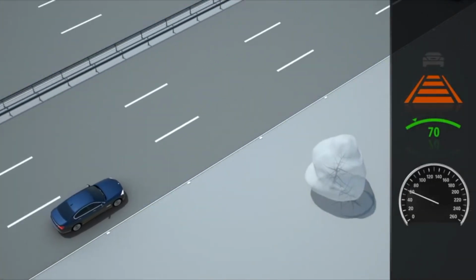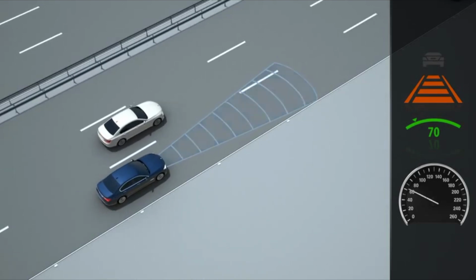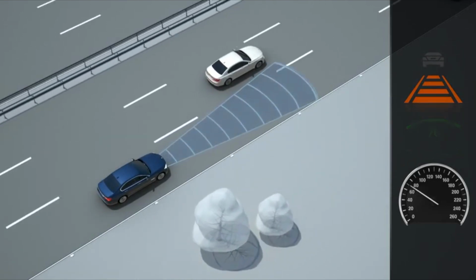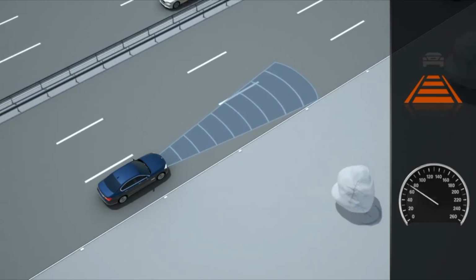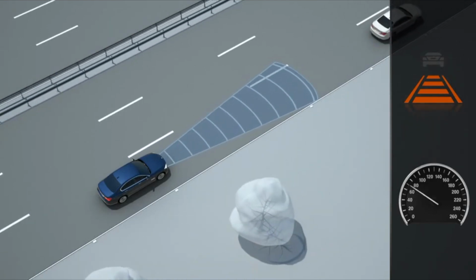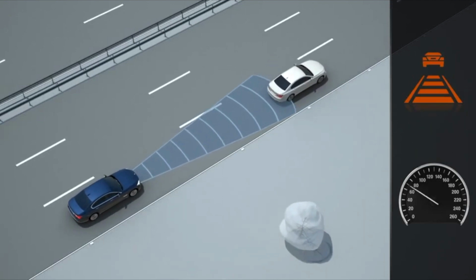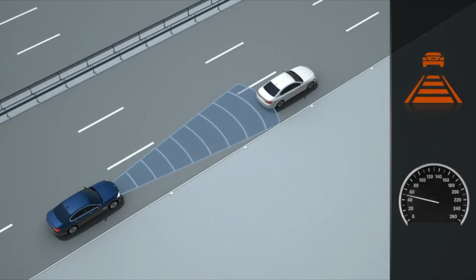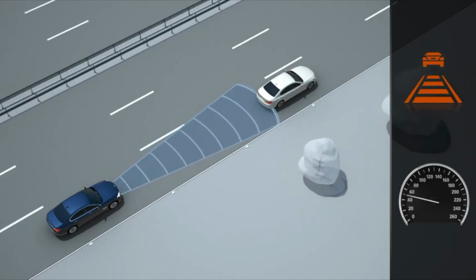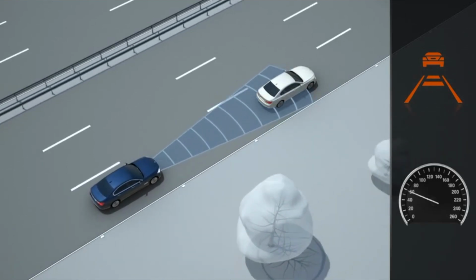On an unobstructed road, this system allows you to set your desired speed, which is automatically maintained by the vehicle. Within a given scope, the system will automatically adapt the speed to the slower vehicle in front. You can vary the distance to be maintained from a vehicle in front.